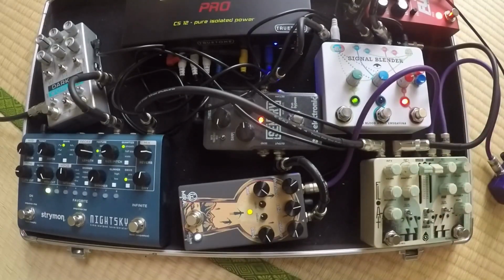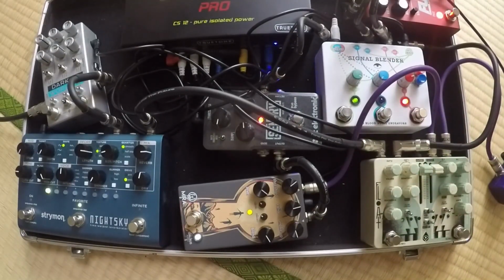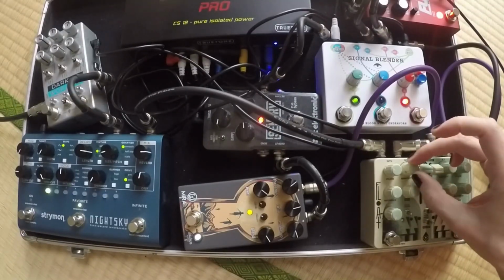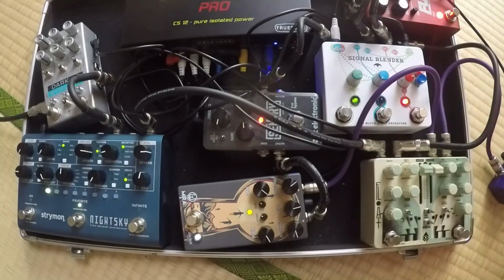So what we're going to do is try one more time in that kind of position with the square wave.